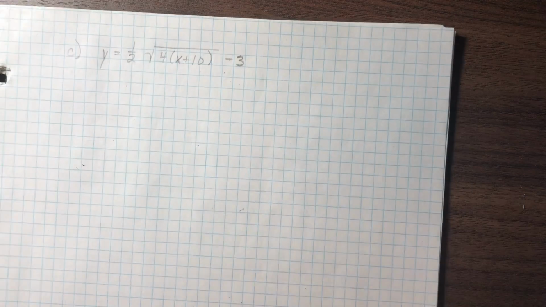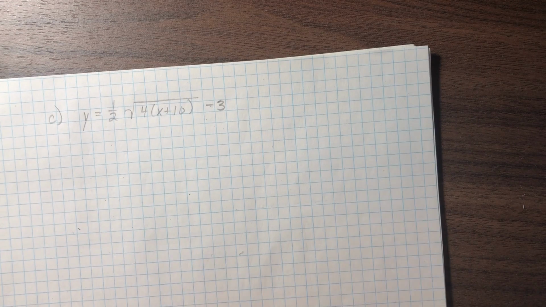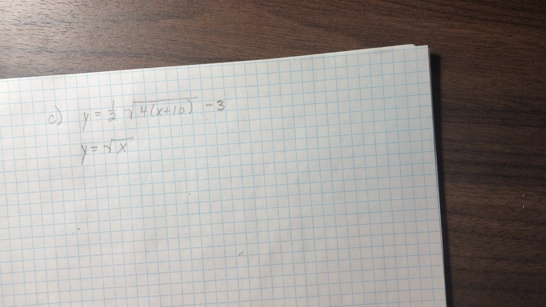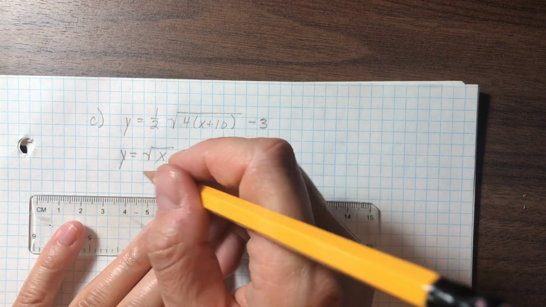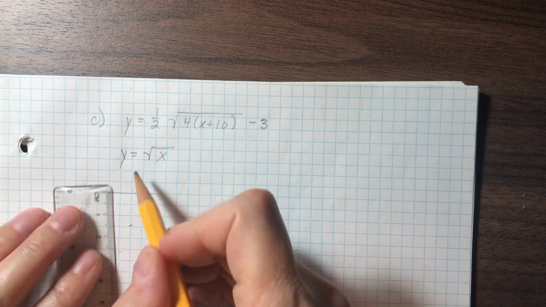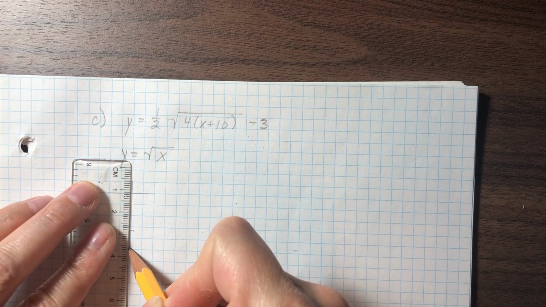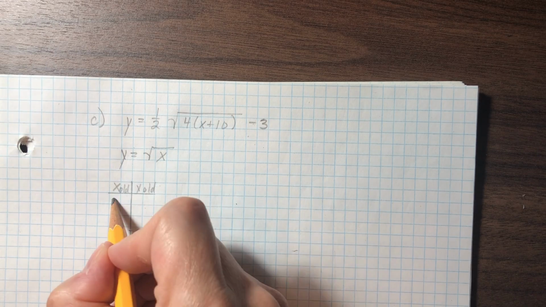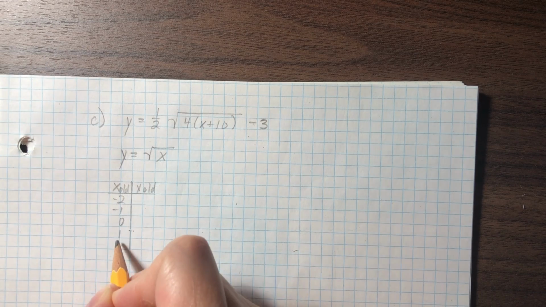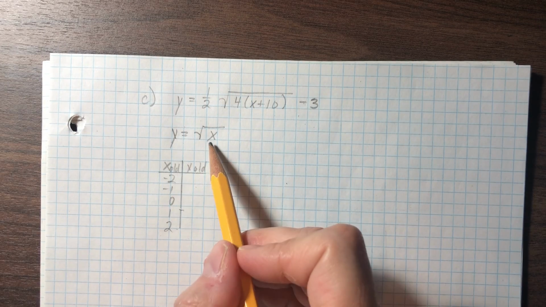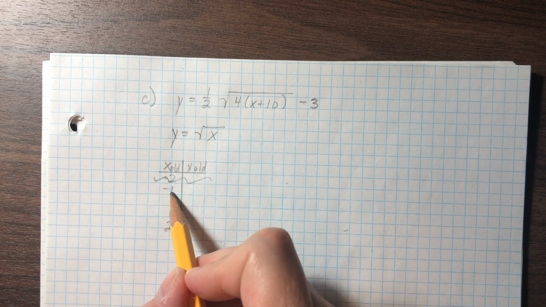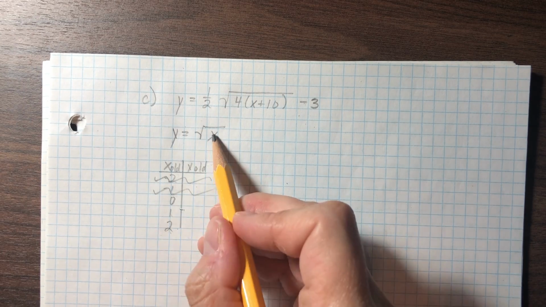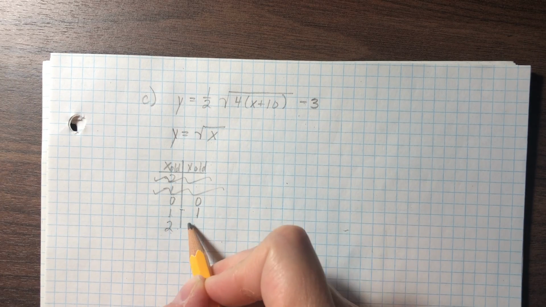Let's do one more example. We have the square root function. So that's our parent function here. I'm going to do a table to start to get the points on the parent function. These are the old coordinates. And again, when we try to take the square root of -2, we get an error message. -1 gives us an error message. So we're just basically finding the square roots of 0, 1, and 2. Square root of 0 is 0, square root of 1 is 1, square root of 2 is 1.4.